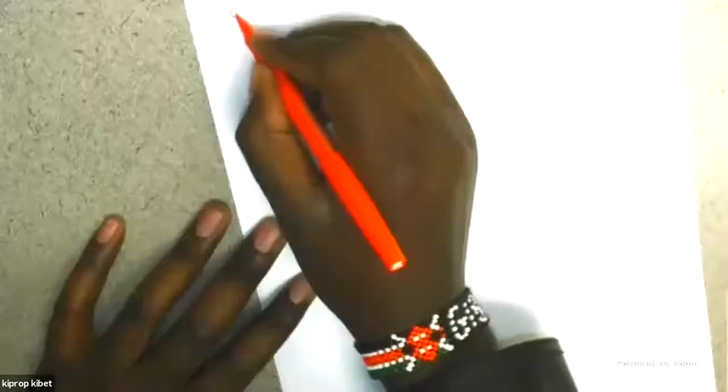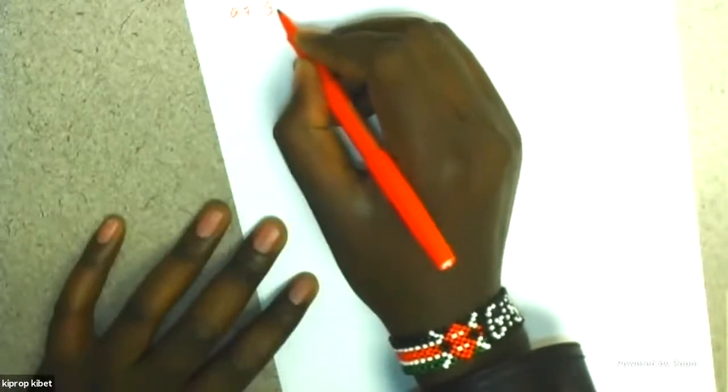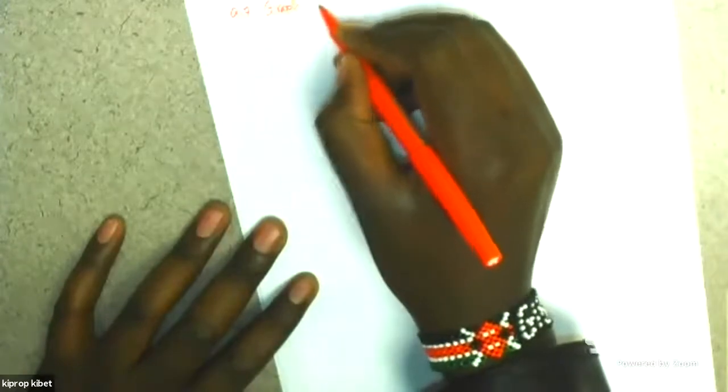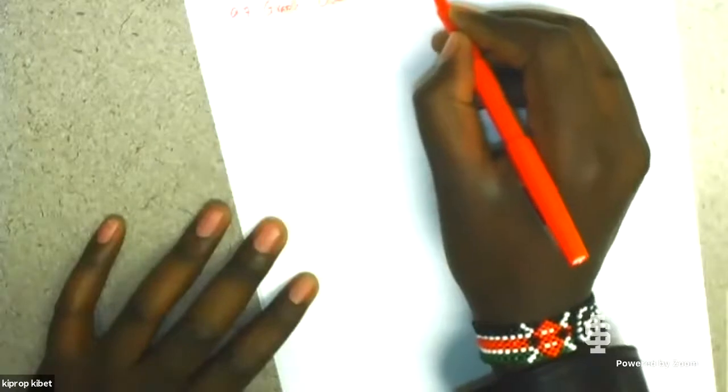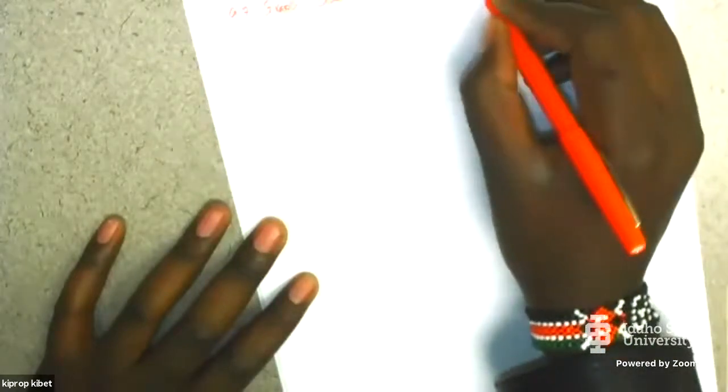So graph 9.7, graph quadratic using transformation.